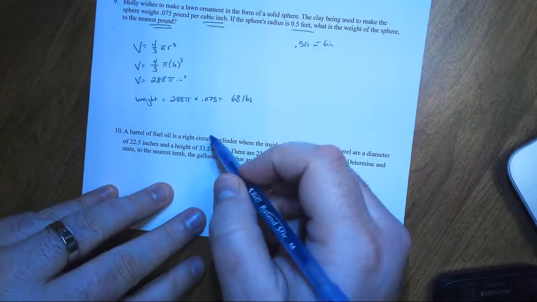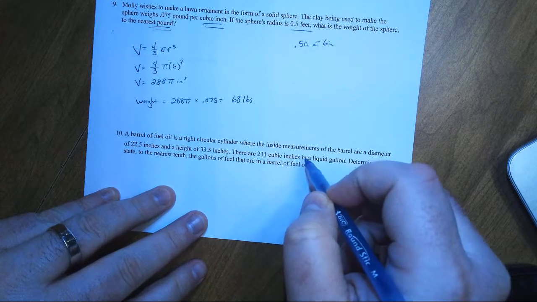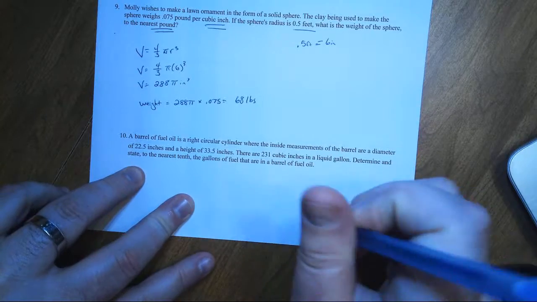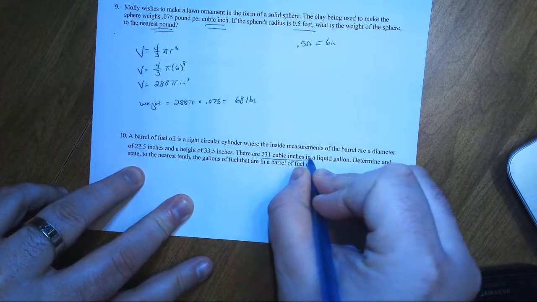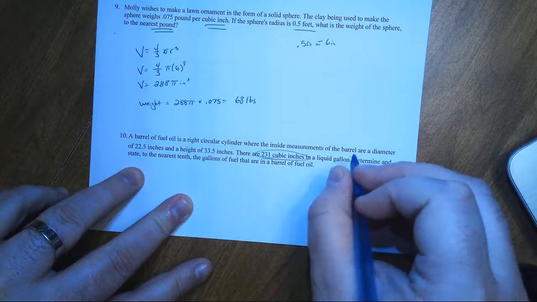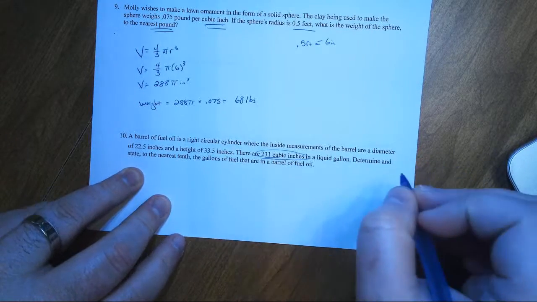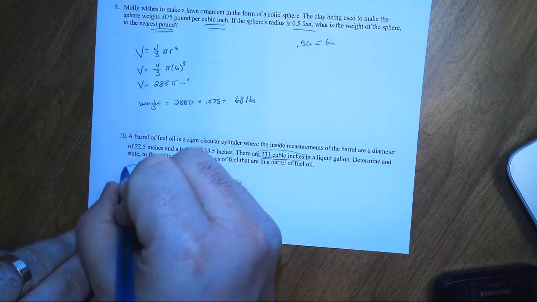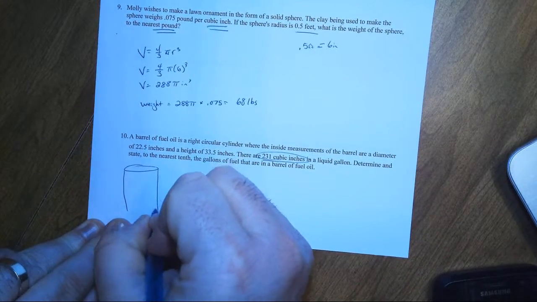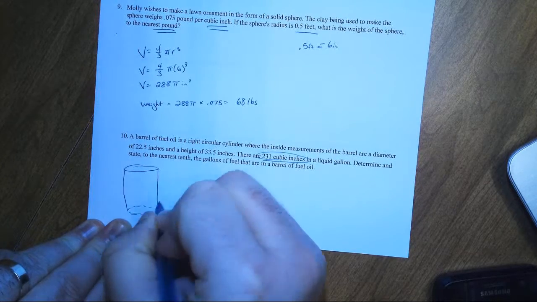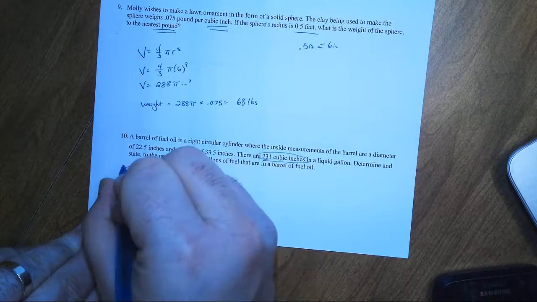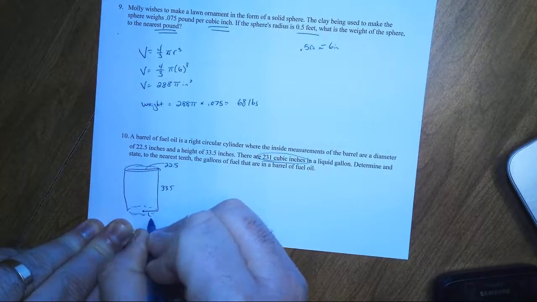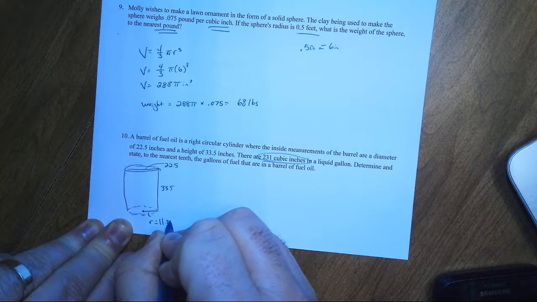A barrel of fuel oil is a right circular cylinder where the inside measurements of the barrel are a diameter of 22.5 inches and a height of 33.5 inches. And then once again, here it says there's 231 cubic inches, so that's implying volume, in the liquid gallon. So 1 gallon has this many inches. We want to know how many gallons of fuel are in a barrel. So we have a barrel. The height is 33.5. The diameter across is 22.5. So the radius is half of that, which means it's 11.25.